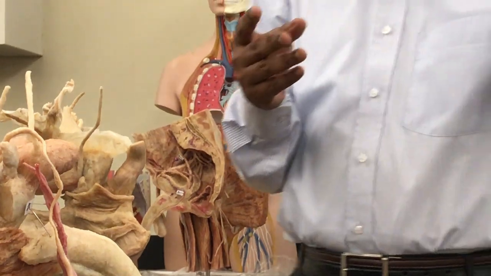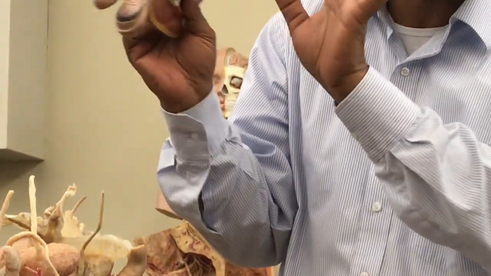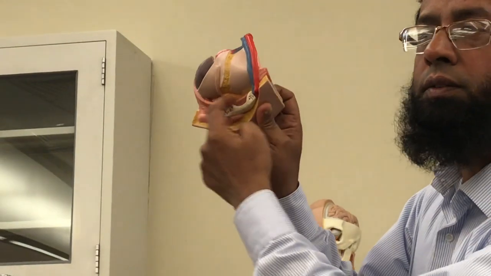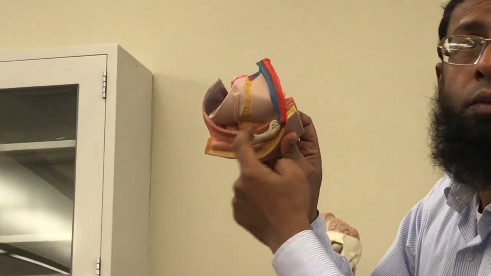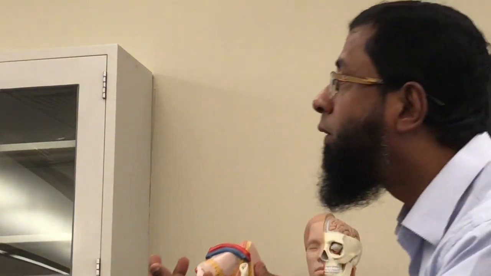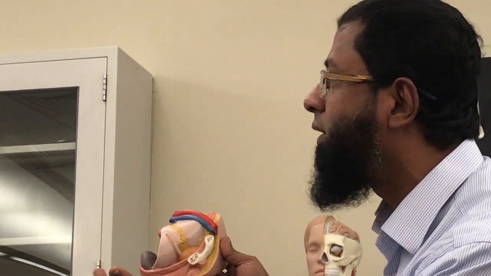We finished this model, okay? Anything remaining? I think we have finished all the aspects. What is this? Why have you identified it in the urinary bladder?